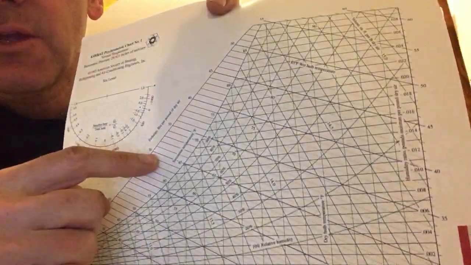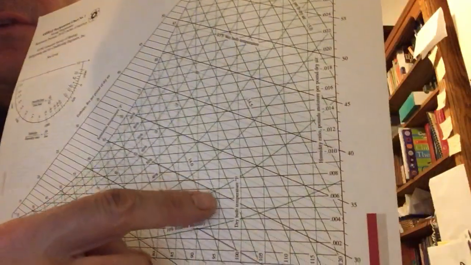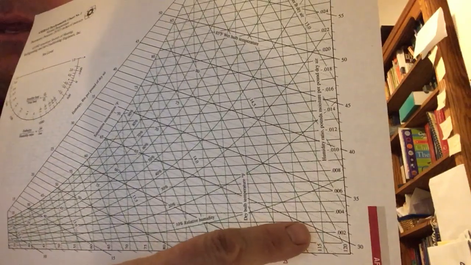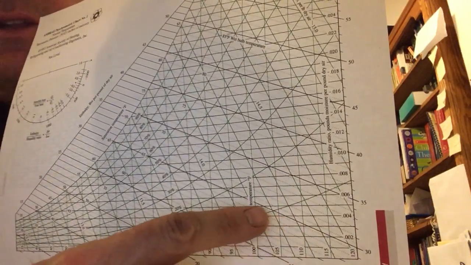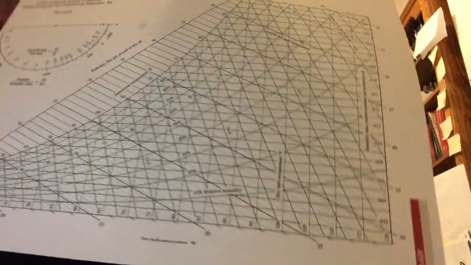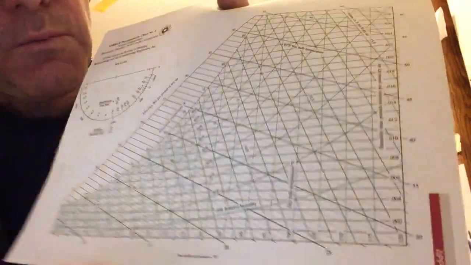This 30 line goes all the way through the psych chart, and if you look down at the bottom, there's a 30 over there. So any moist air that's on this line has 30 BTUs per pound mass dry air. And you can understand that when you think about what's going on if we follow that line.